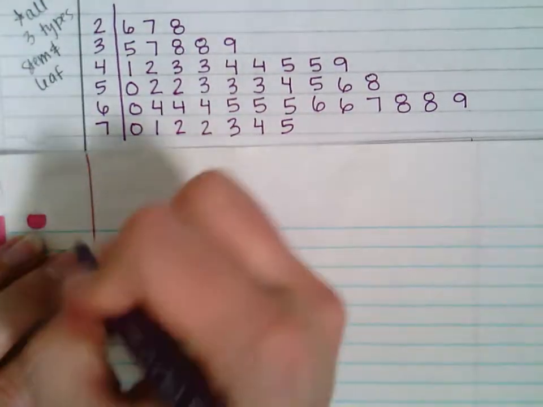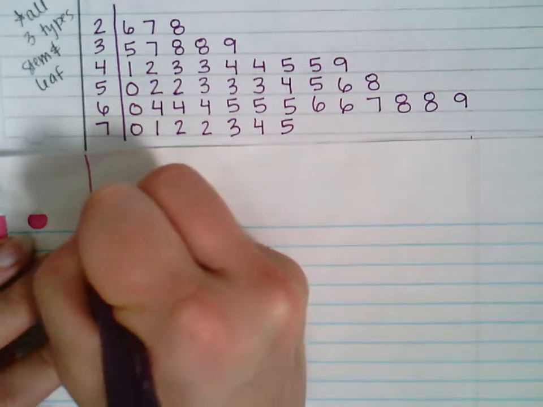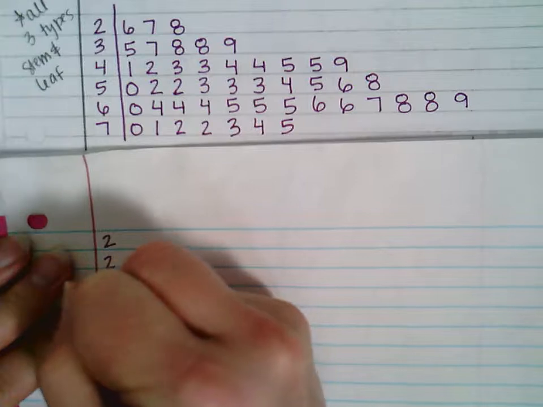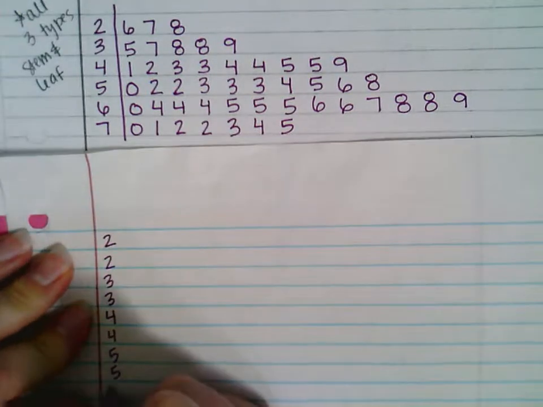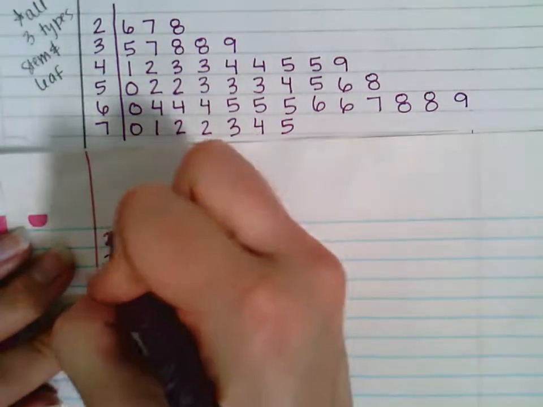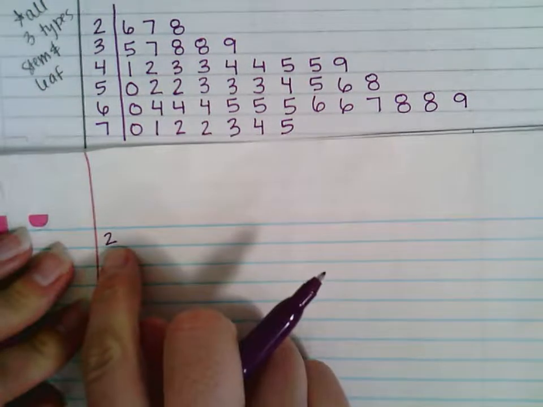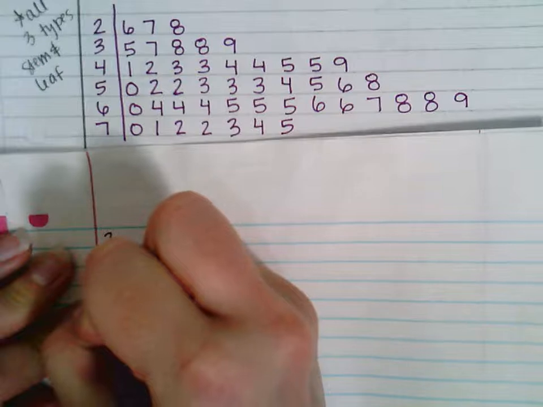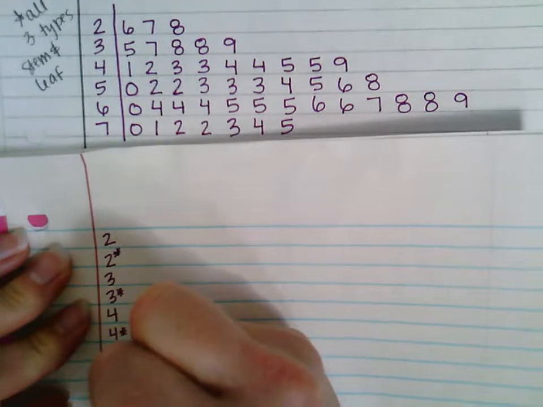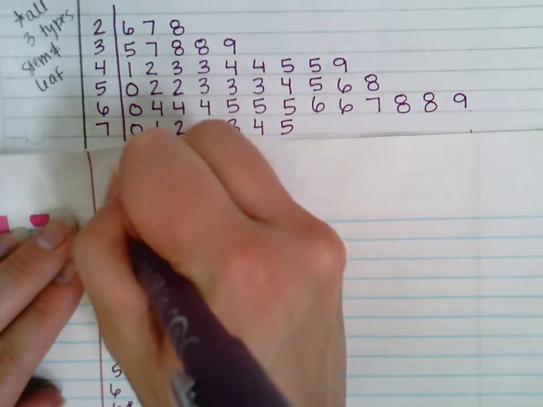I'm going to write my tens place twice. 0 through 4, so 20 through 24, goes in this one, and the 5 through 9, the other half of the data, goes in the other one.